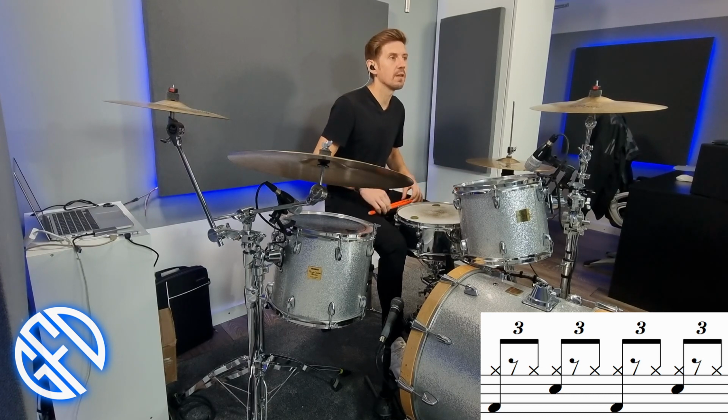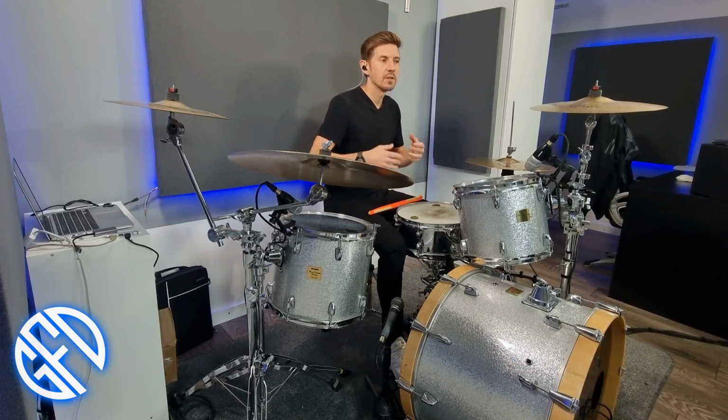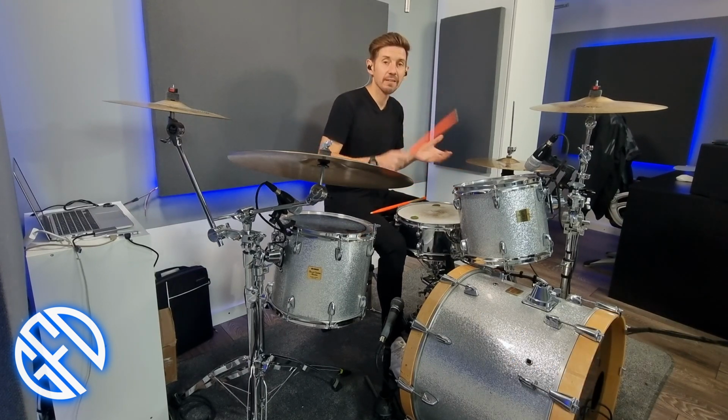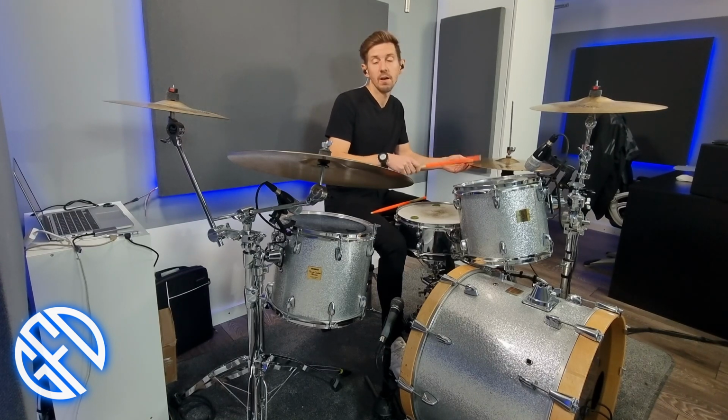Now that opens up another terminology you need to know, which is swung patterns. So if I play 8th notes straight, that would be this. If I say no, play it swung, it means that. So essentially it's the same thing, 1 and 2 and 3 and 4, but swung. 1, a 2, a 3, a 4, a 1, a 2, a 3, a 4.